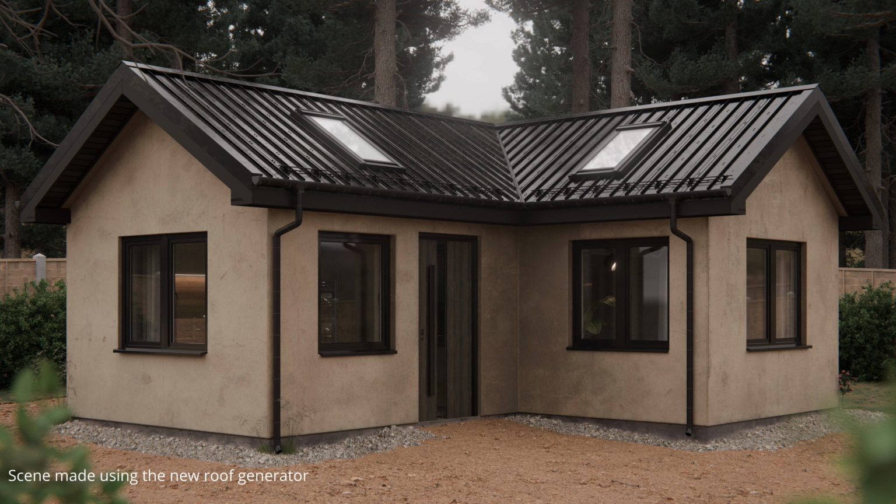So today we have something quite exciting to talk about, and that's the roof generator. This is going to be mostly a how-to guide on how to use it. So if you have downloaded it and you want to use it, then I'd recommend watching this video.